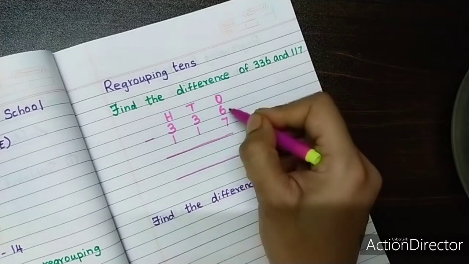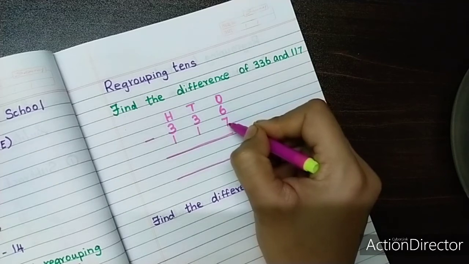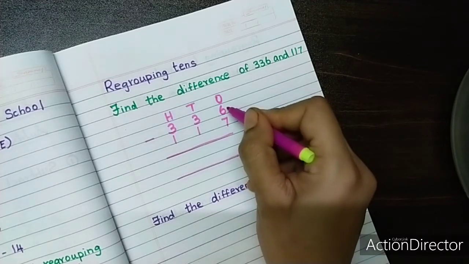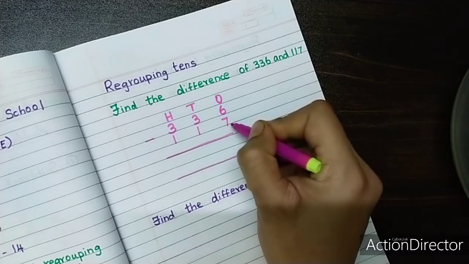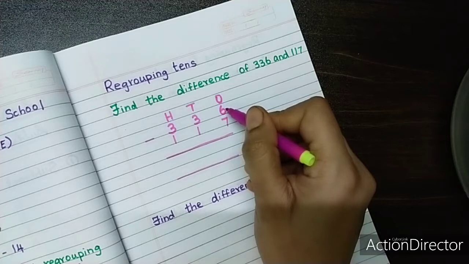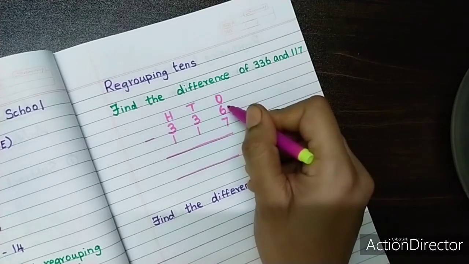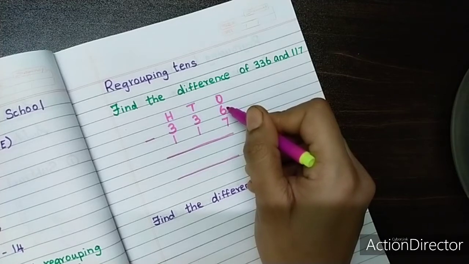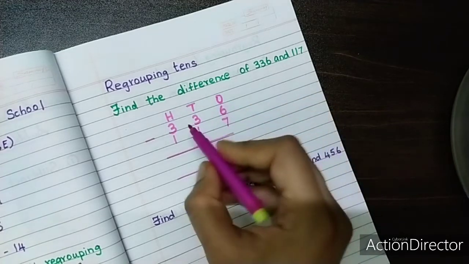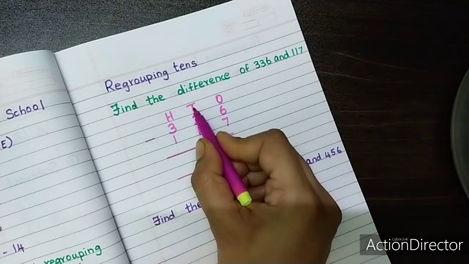Here 6 minus 7. 6 is the small number, 7 is the big number. So we cannot subtract a small number from a big number. So we are going to borrow. We are going to regroup. What are we going to do? We are going to borrow from the tens place.